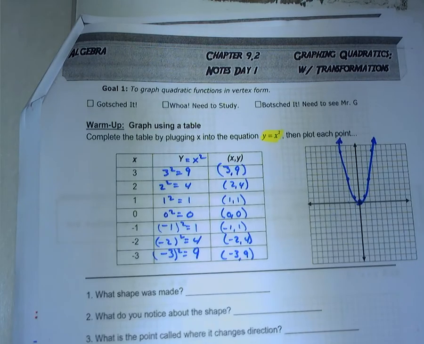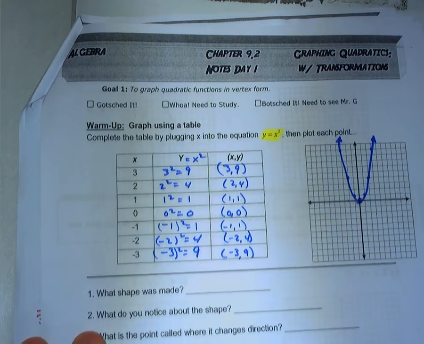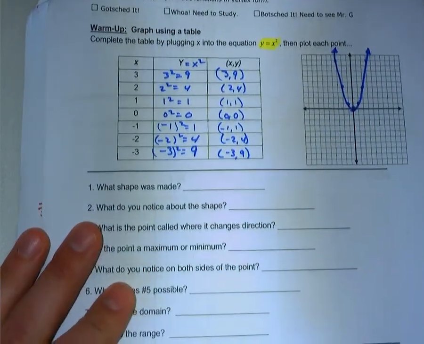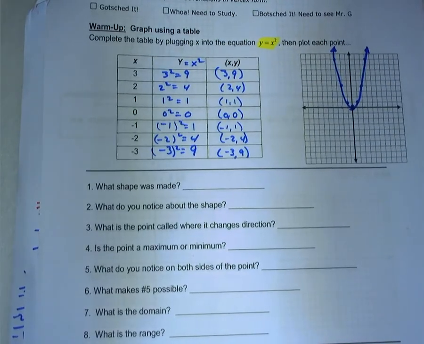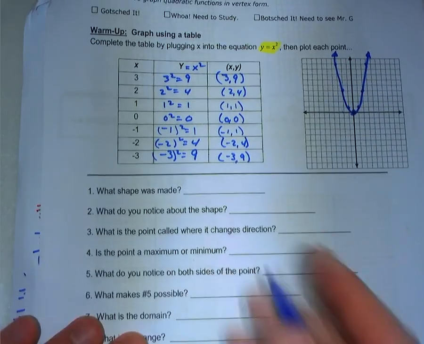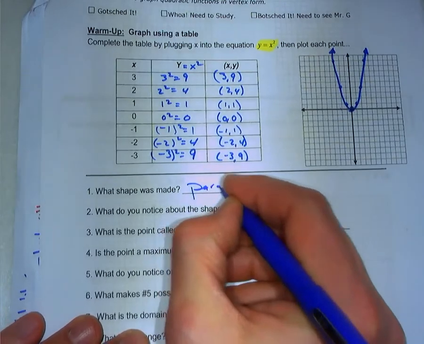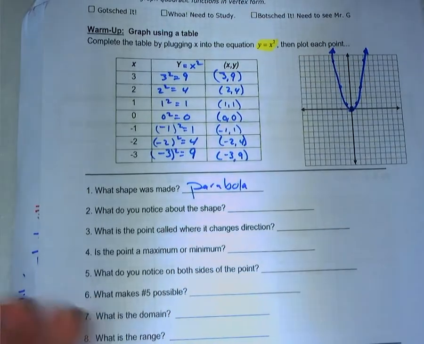Okay? Now, this is what we call the parent function. Everything's going to be derived or come from this function. We're going to start moving this guy around. Okay? And we had some questions down here. What shape is this guy? What do we call that? Probably a parabola. That's how you spell it. Parabola is how we say it.